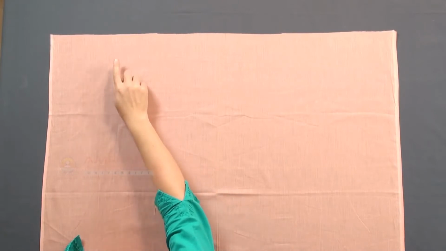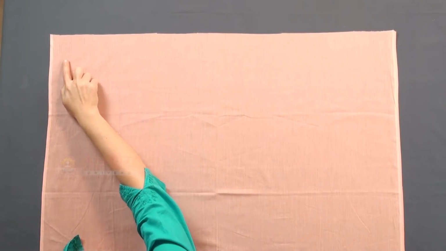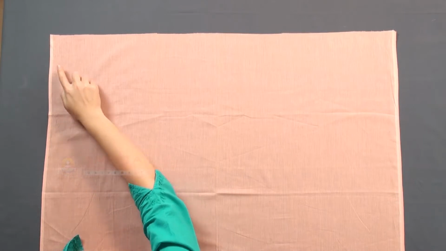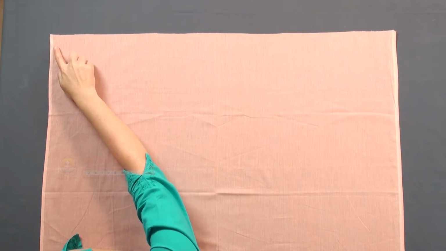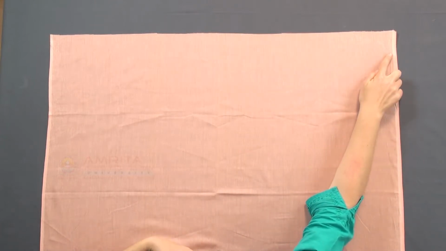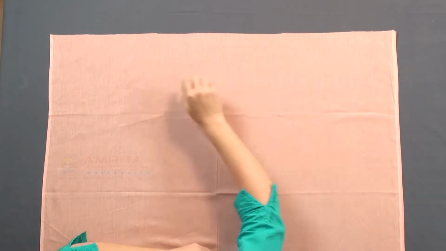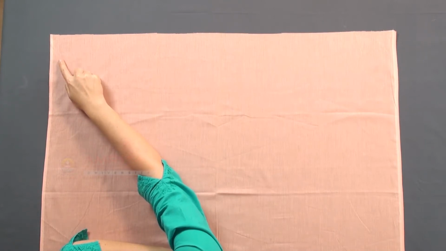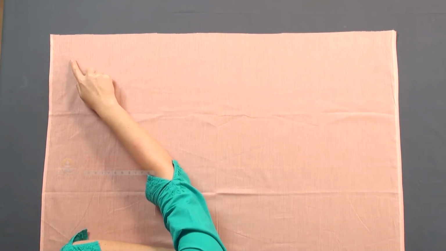The width of fabric is in a 90-degree angle to the selvage edge. The width starts from one selvage edge and ends at the other. The grain running from selvage edge to selvage edge is called the widthwise grain.